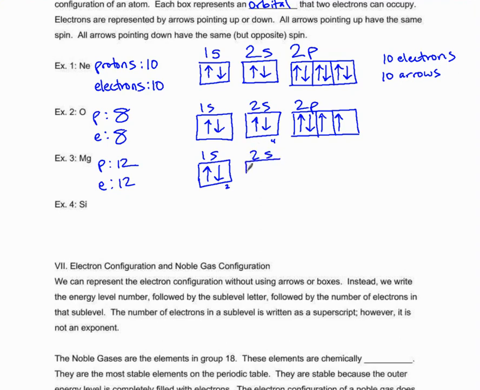Second energy level, the S fills first. Here's 1 and here's 1. Now we've used 4. 2p has 3 orbitals represented by 3 boxes. So we're at 4, here's 5, 6, 7, doubling up, 8, 9, 10.